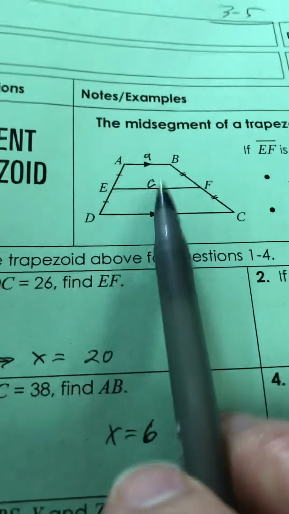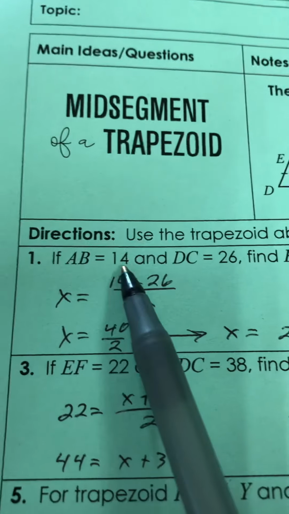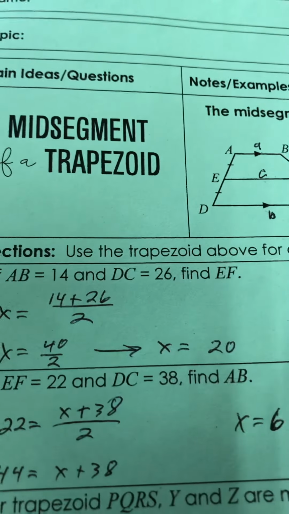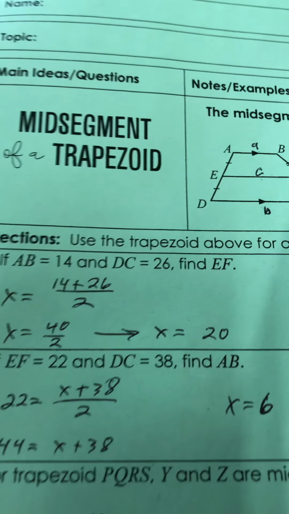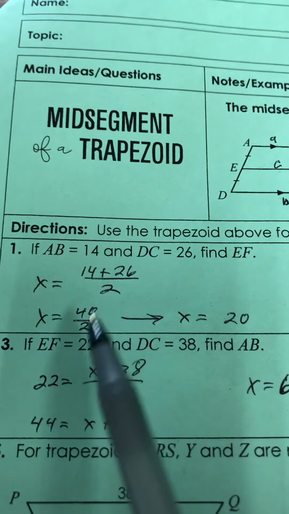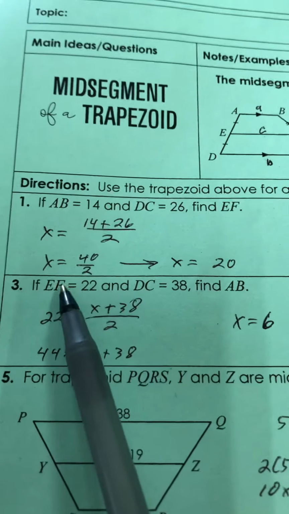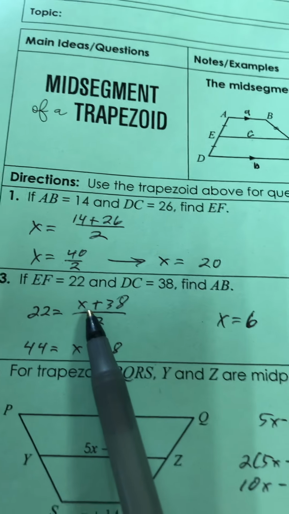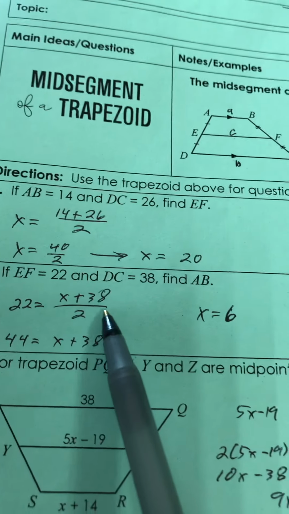So taking a look at this diagram without my A, B, and C in there, if capital AB, the segment, was 14 and the bottom was 26, find the EF. So we added those two, divided by 2, and you ended up getting 20. Now when you don't know the middle section, you are going to just place an x up here at the top, and then solve for x.